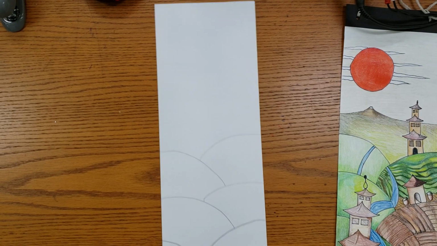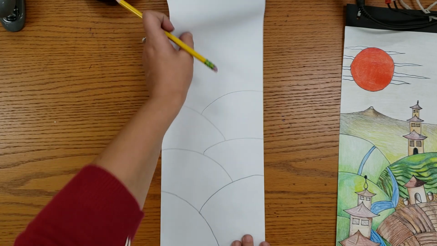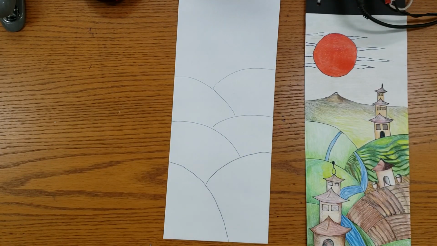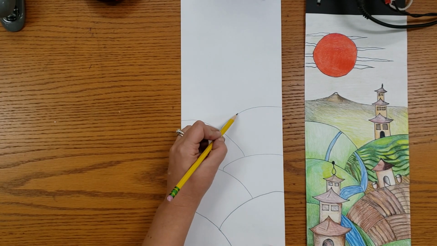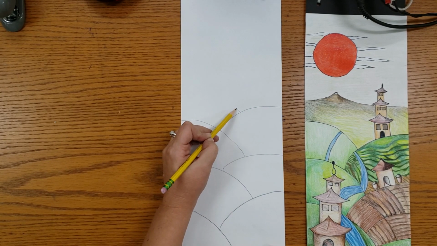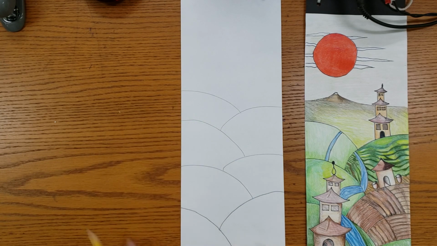Okay, and each one will have a different characteristic, such as a building, some grass fields, we have a rice field, we have a crop. So you have to think which will go where in your hills. I want my last hill to be over to the left, okay?